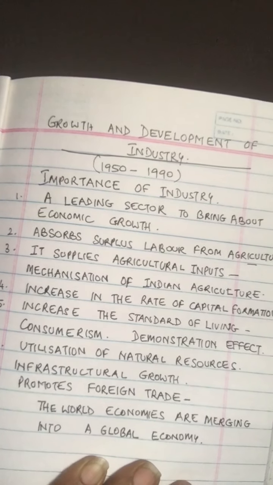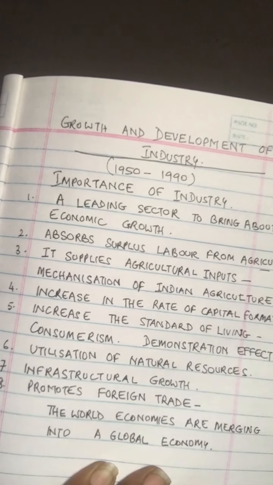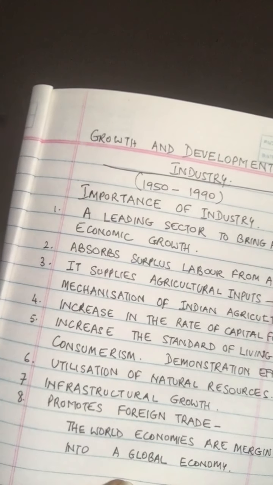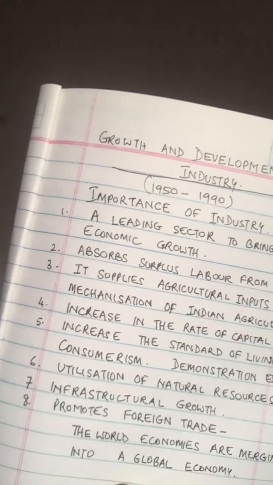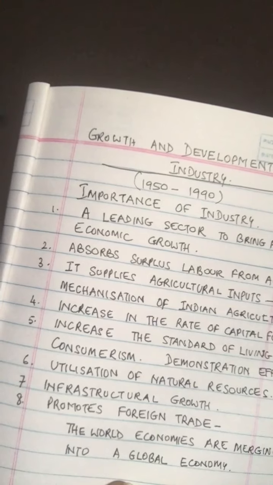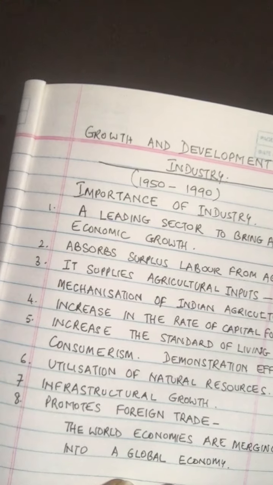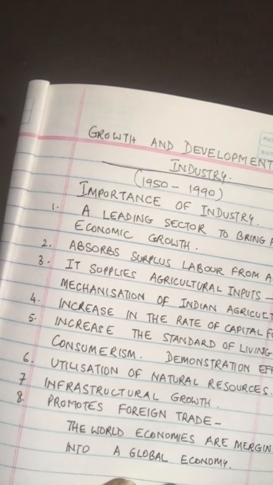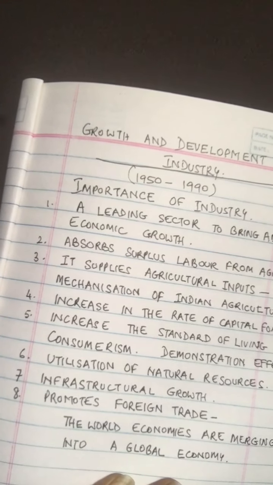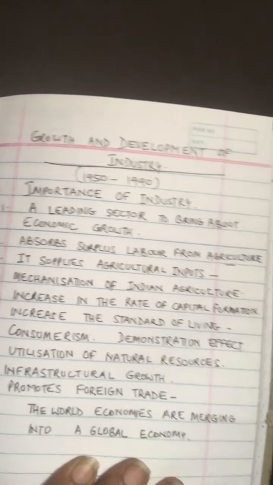And then we can also see that there has been an infrastructural growth in the economy. That means for industrial development, we need means of transport, communication, banking, insurance services, etc. And if we have a good infrastructure, it brings about good growth.